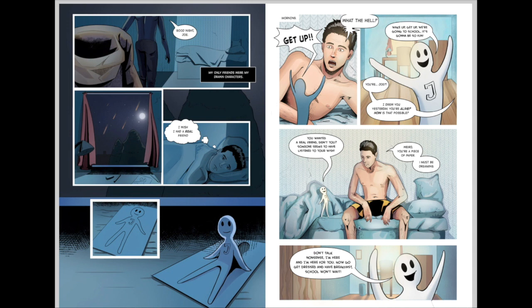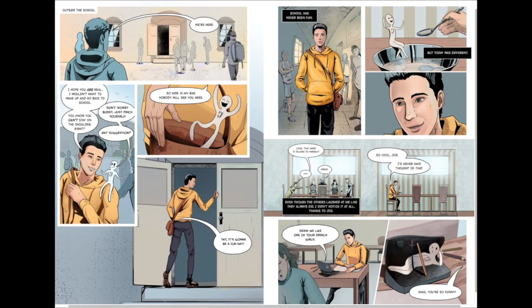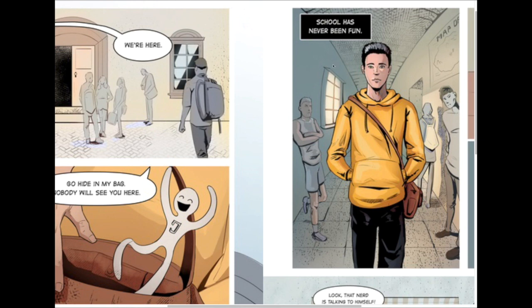School won't wait. Okay, so we've got an established situation now. We've got him and his friend Joe going off to school. And he's outside the school. He's got his friend. He's going to keep him in his side pocket, his pouch, and this is really good here. The panel of this page shows you a curved window up here.